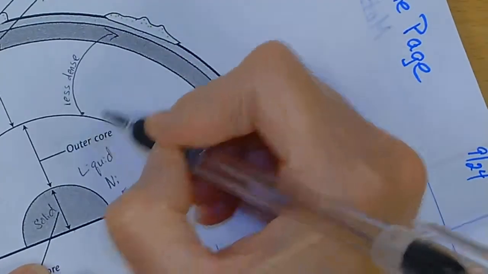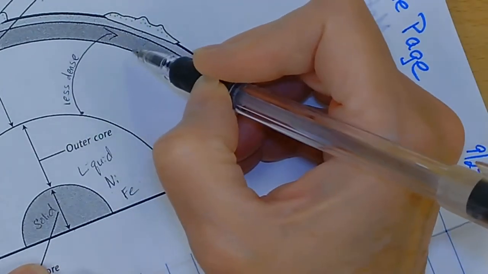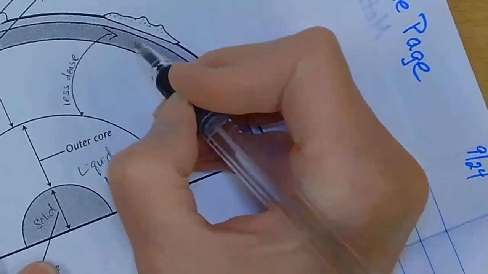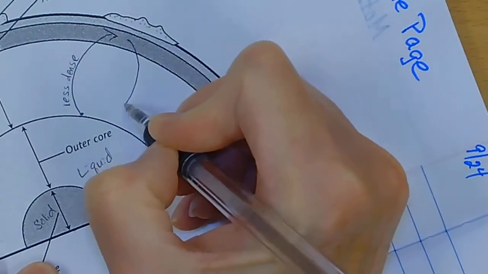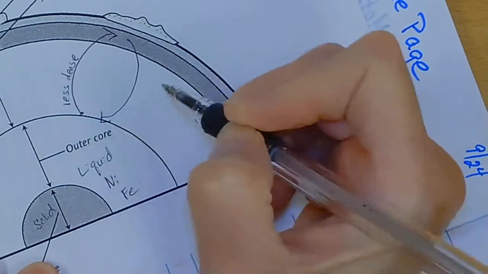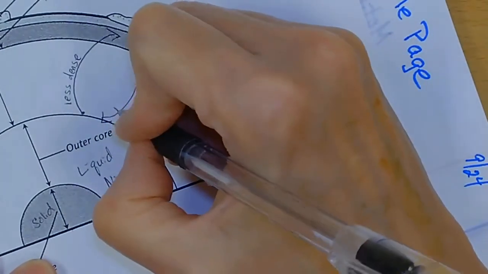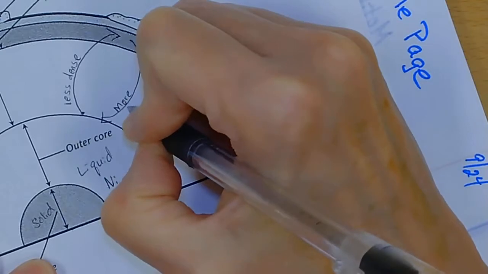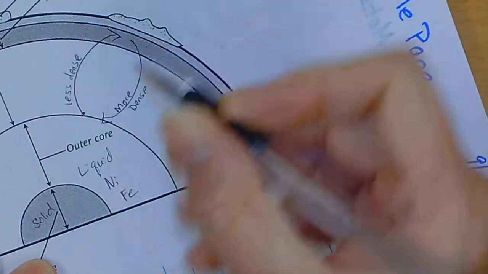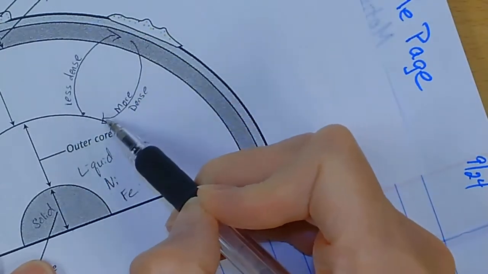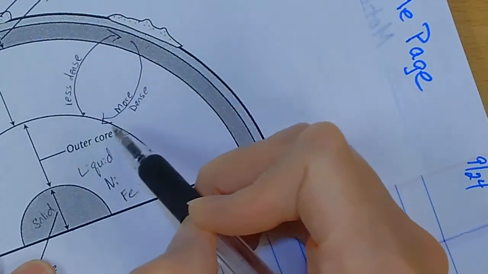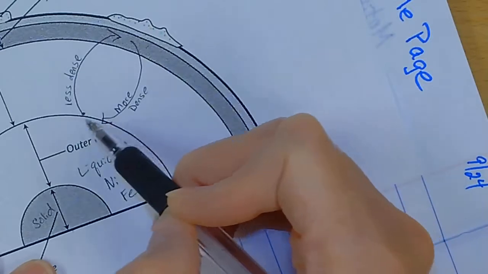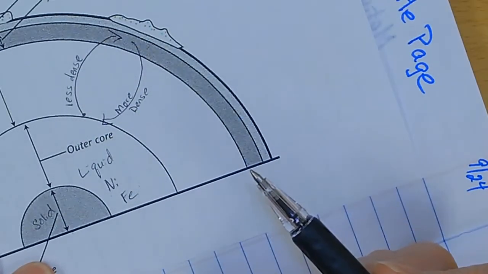When it gets farther away from the core, it begins to cool down because it doesn't have that heat source anymore. So as it cools down, it becomes more dense and it's going to sink. Okay, so this will be more dense. So this sinking rock that's more dense is going to push this less dense rock up, and what you end up with are these circular motions, which is called a convection current.